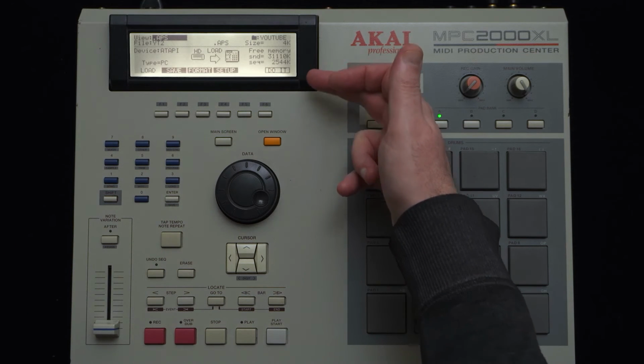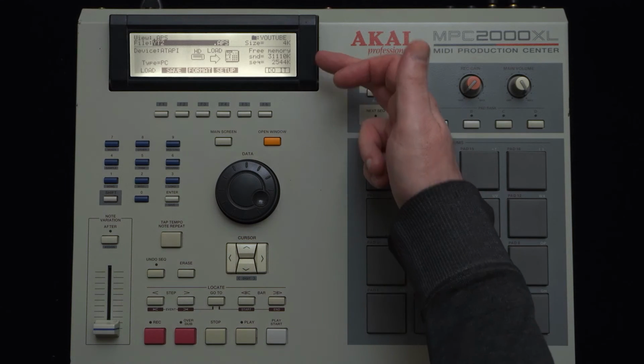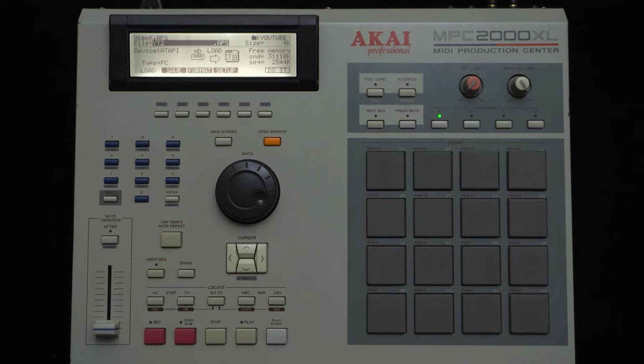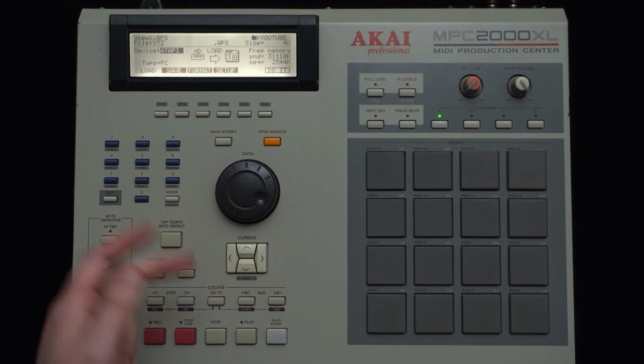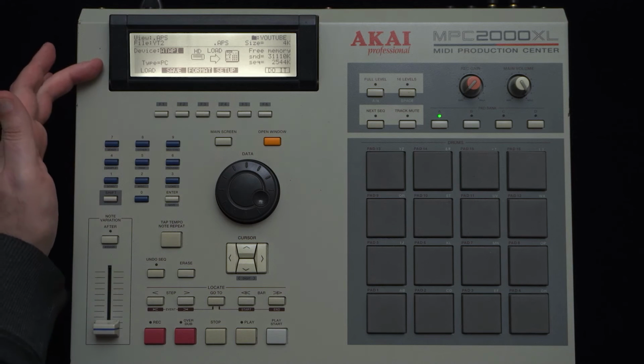Over here, the MPC can give you a readout in kilobytes on how much memory you have left for sounds and how much memory you have left for sequences and songs. And above those, you have the size of the sound you're looking at. So if we take a closer look at my ATAPI compact flash reader, here we can see the device selected for browsing and the type of format the device has been formatted in.